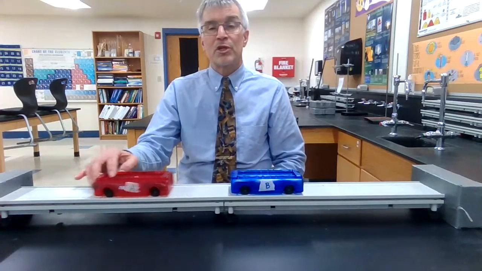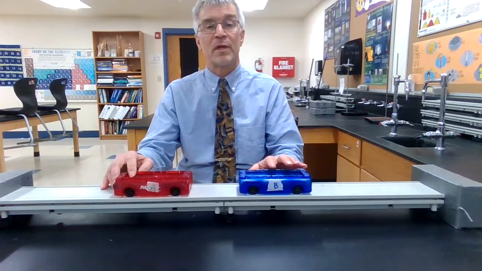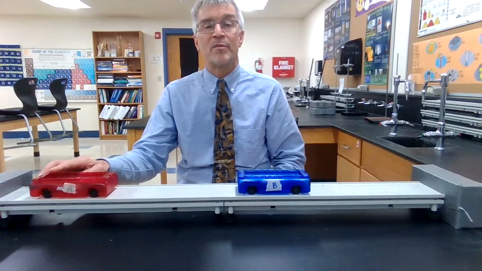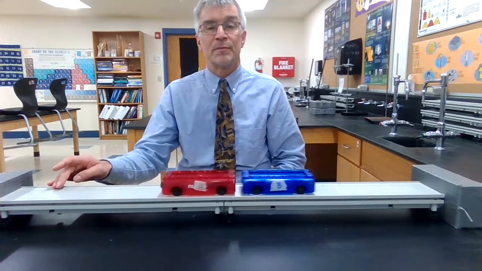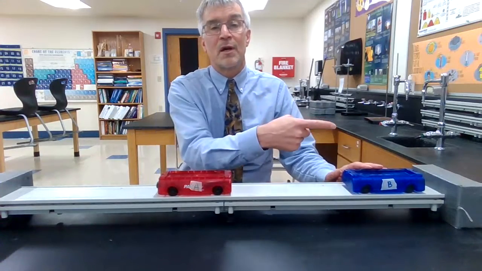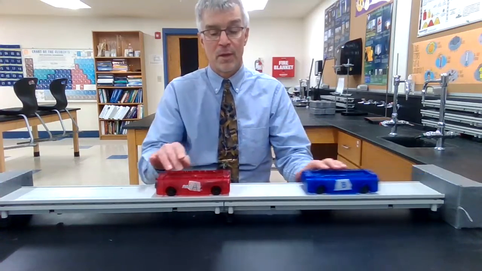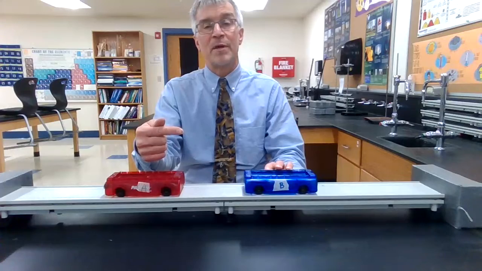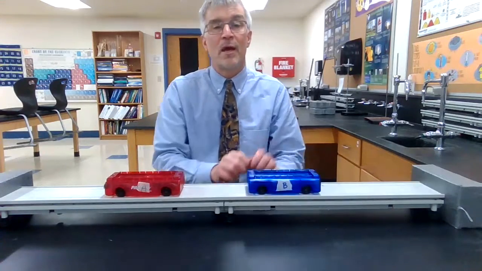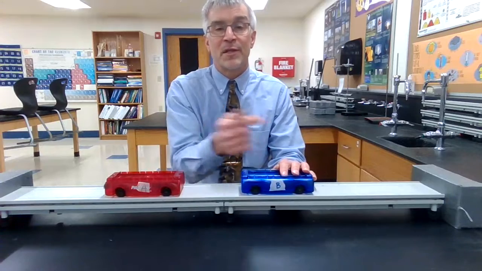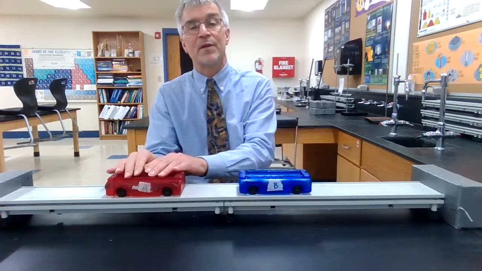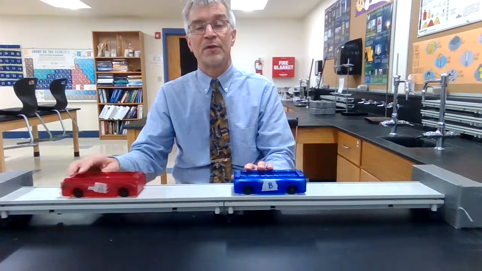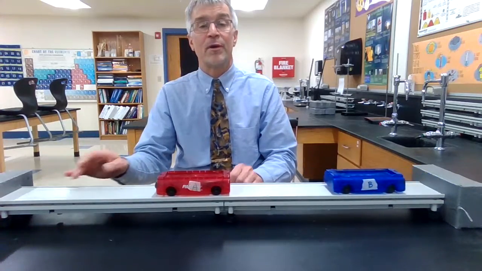So I'm going to push car A towards car B. We'll leave car B not moving. And let's just say I push car A at 1 meter per second. And you'll notice car A stops, car B takes off at 1 meter per second. So prior to the collision, car A had a velocity this way of 1 meter per second relative to car B. After the collision, car B had a velocity this way of 1 meter per second relative to car A. Let me show you that again. All right, car B takes off at the same speed that car A had before.